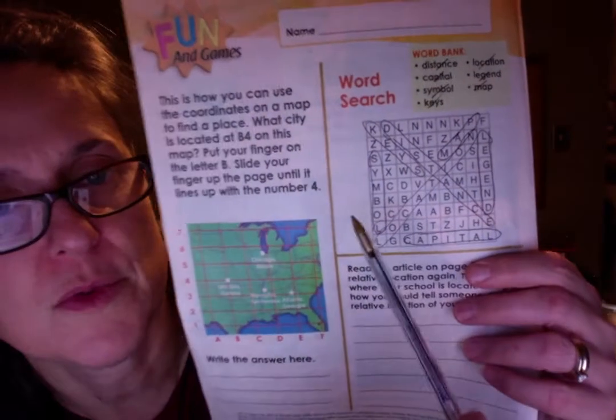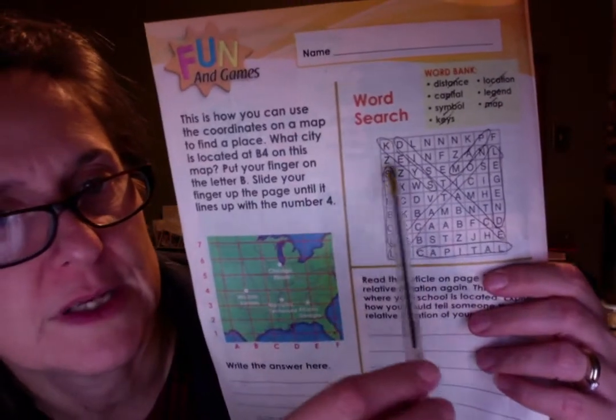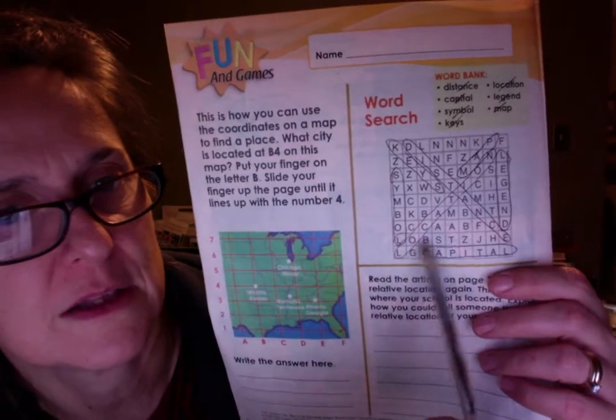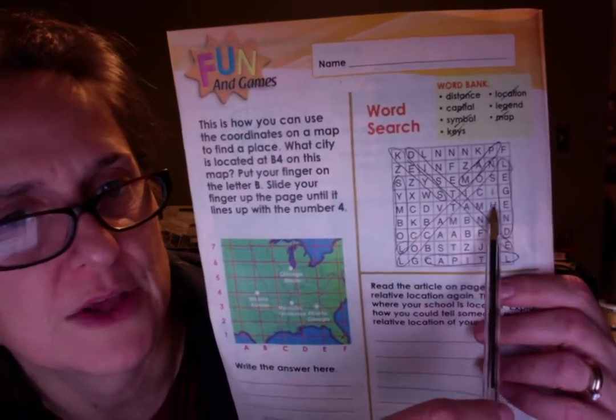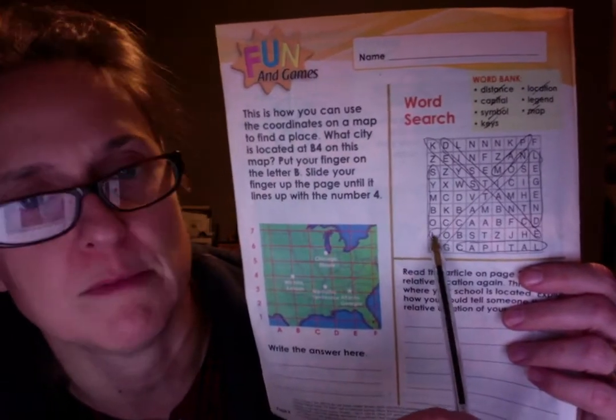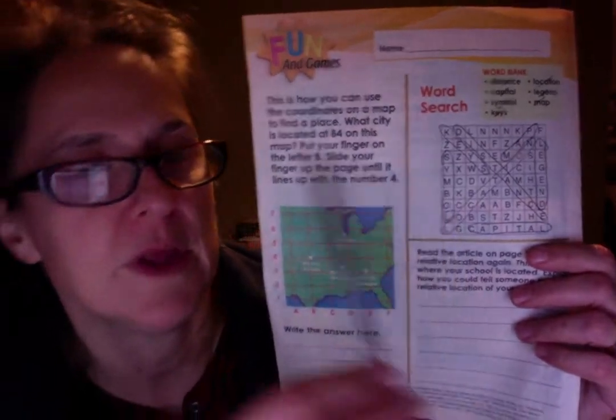So here's where they all are. Capital, distance, keys, location, maps, and legend. And over here is symbol. All right. Let's take a look at this question.